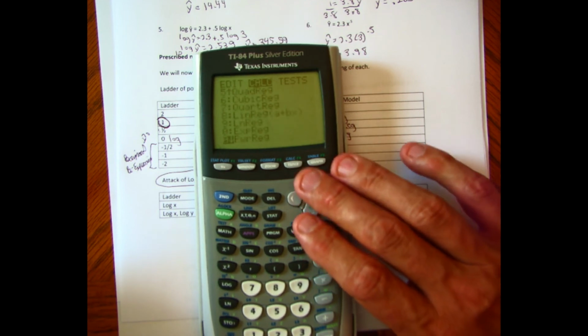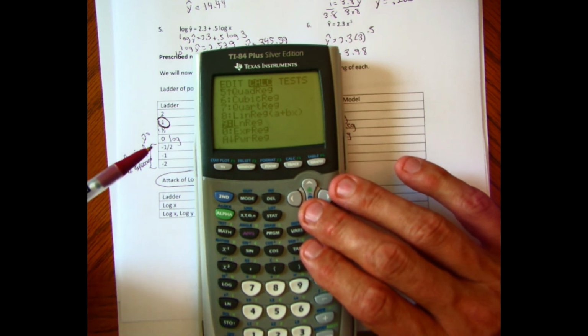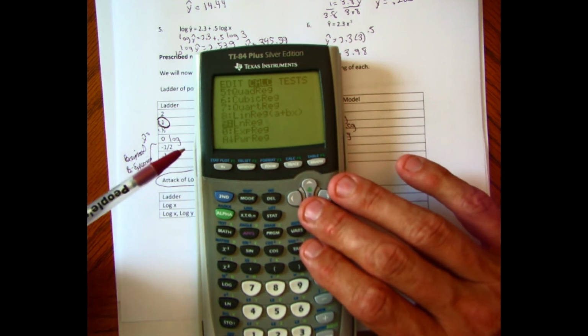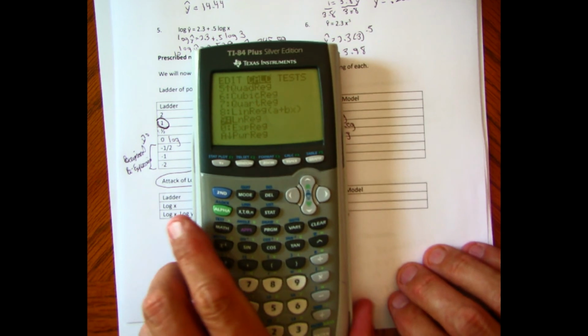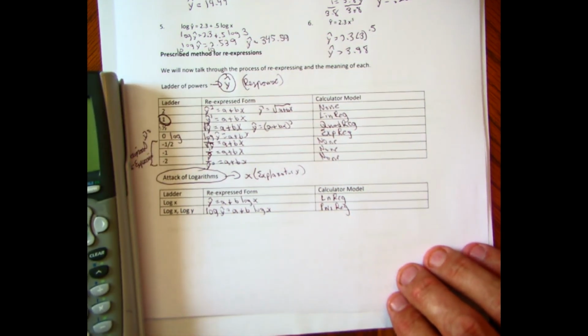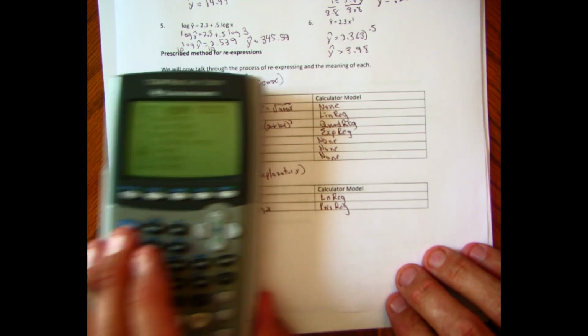Okay, there's your lin regression. Natural log regression, not lin regression. Natural log regression is number 9. Exponential regression. Okay, so your natural log regression is your log x re-expression. Then you have your exponential regression.